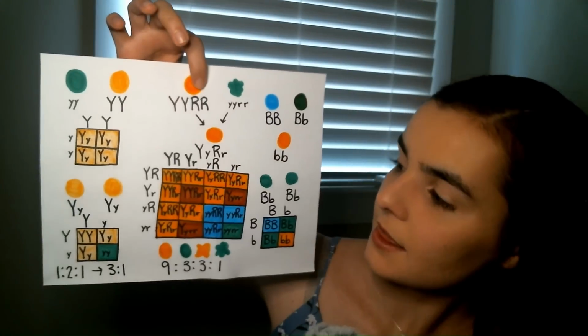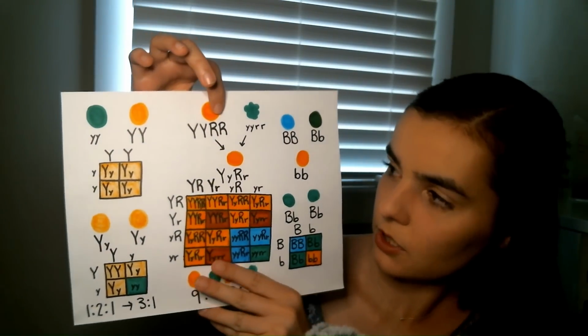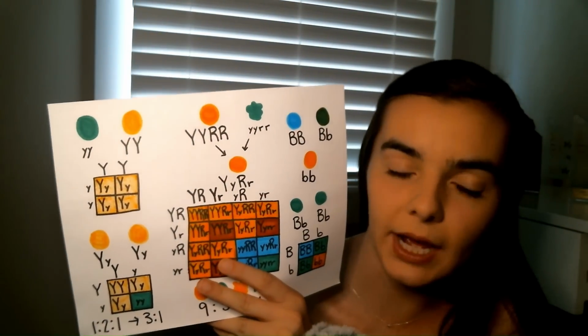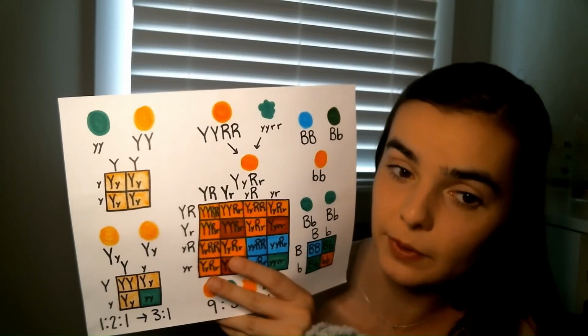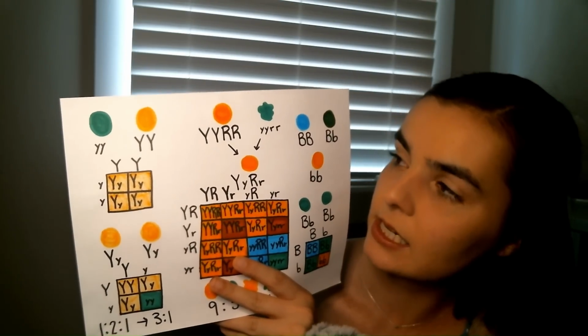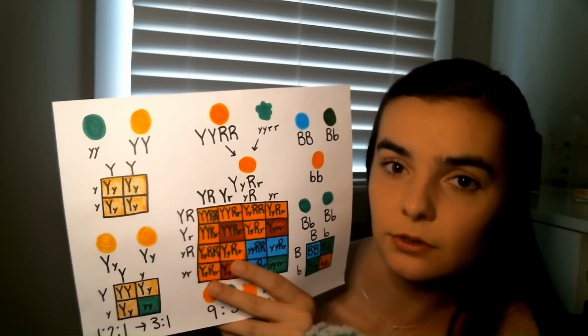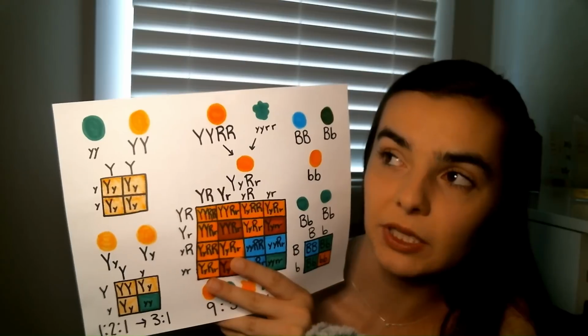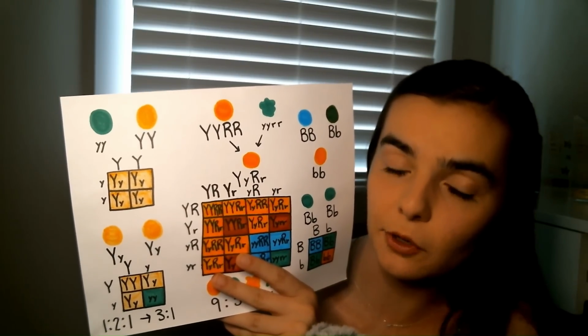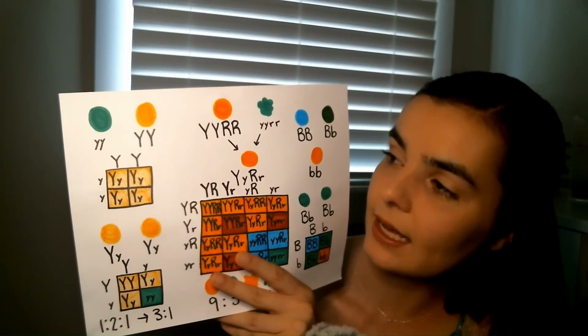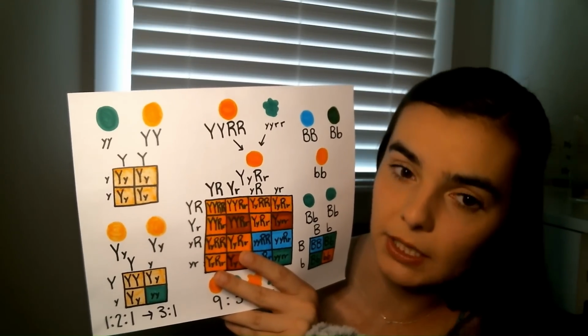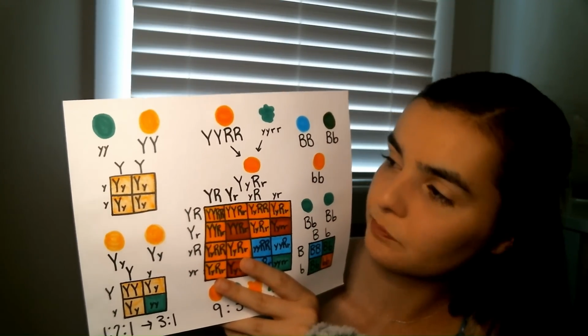The next thing I'm going to talk about is when we actually have two different traits that we are looking at. So, in addition to yellow and green, pea plants can be smooth or wrinkled, and smooth is dominant to wrinkled, or round.